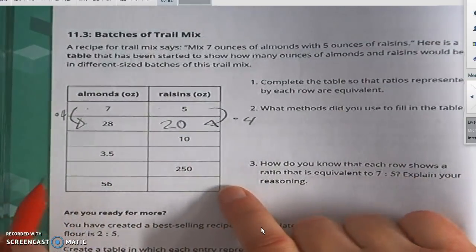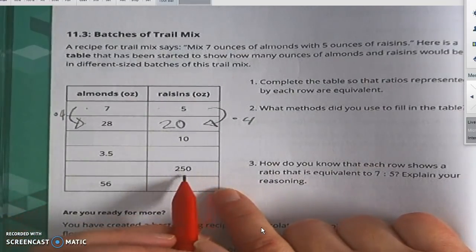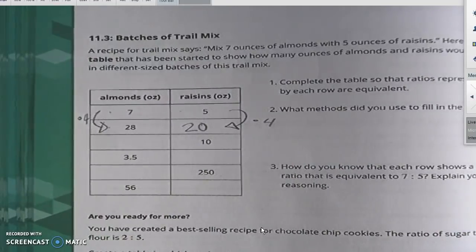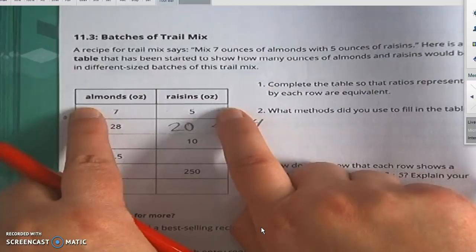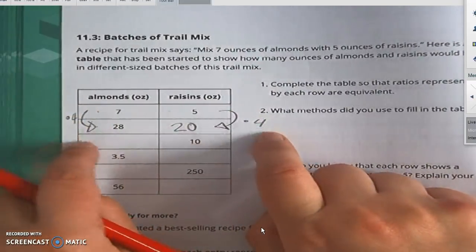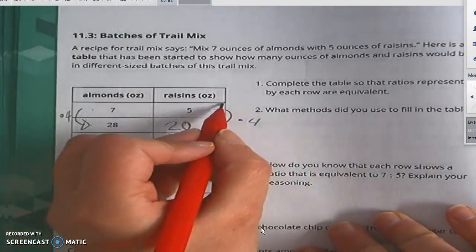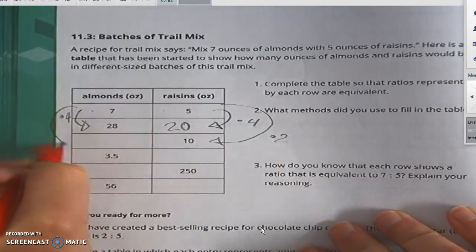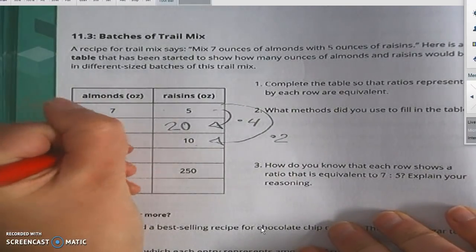So we didn't have to draw a whole diagram. We didn't have to draw a double number line and have it go out forever, like 250. That would be kind of a pain. But we're still using this idea of equivalent ratios. For this ratio to be equivalent to this one, I need to multiply both of those by the same thing. So to get to 10, we can do 5 times 2, and over here we can do 7 times 2, which gives us 14.